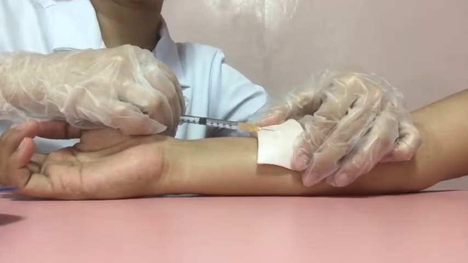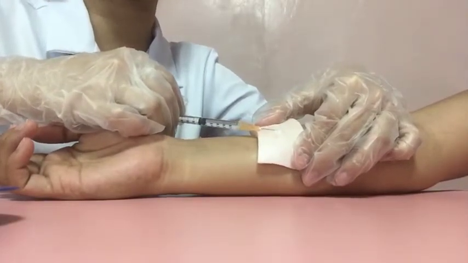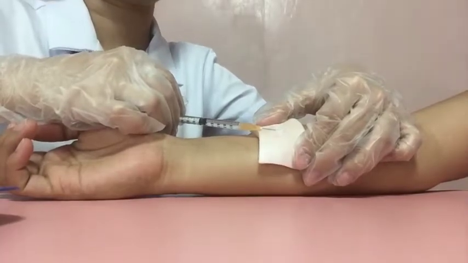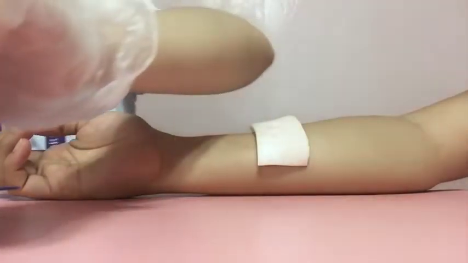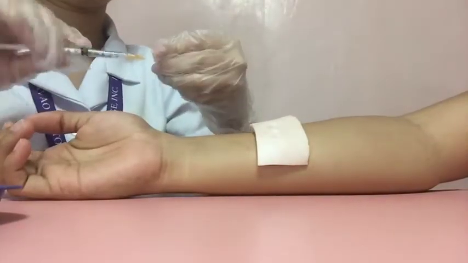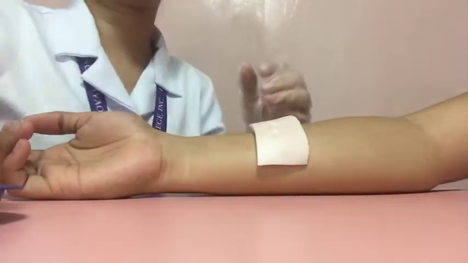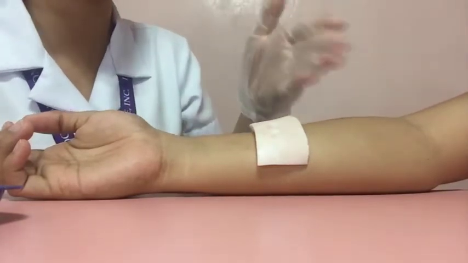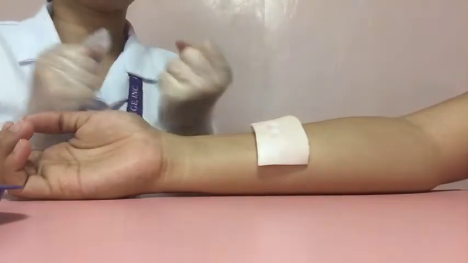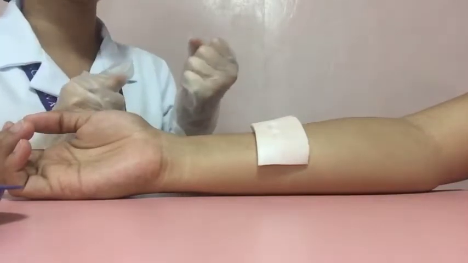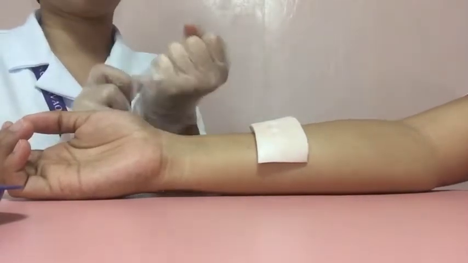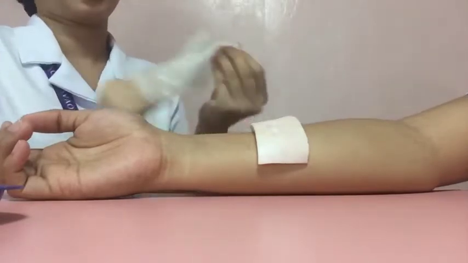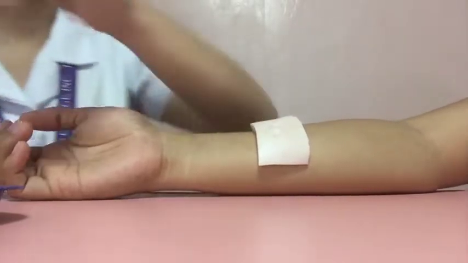Now, let's withdraw the needle quickly at the same angle at which it was inserted. So, activate the needle safety device. So, remember to not massage the area. So, massage can disperse the medication into the tissue. So, dispose the syringe and the needle into a sharps container. And, of course, remove and discard the gloves. So now let's perform hand washing.